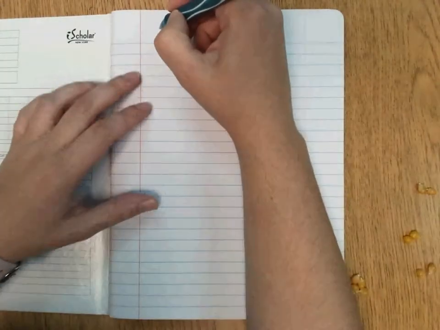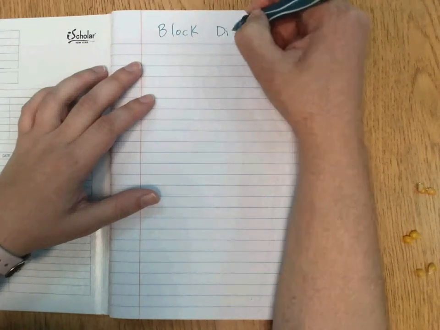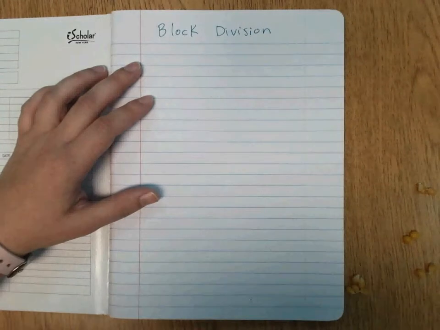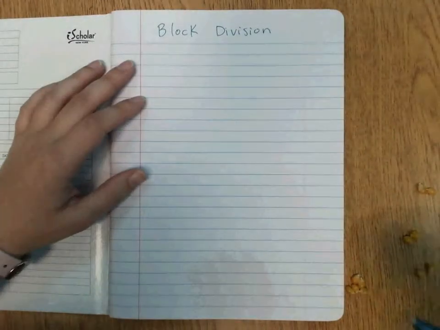We're going to learn a specific division strategy today. I just simply call it block division. So if you go ahead and title your paper in your journal, Block Division, I'll show you how it works. So we know that division is making equal groups of things.